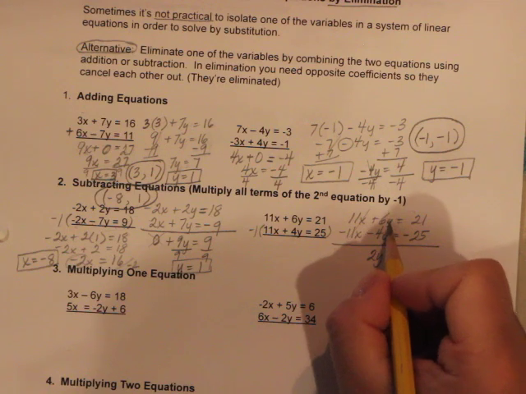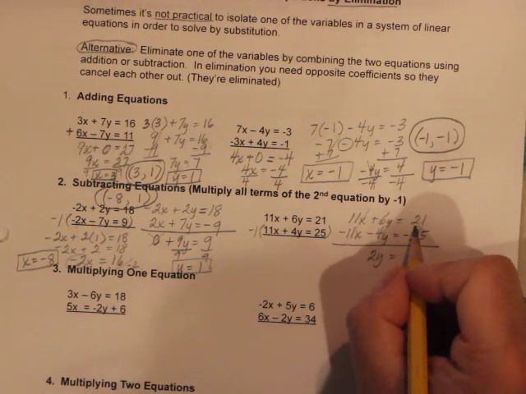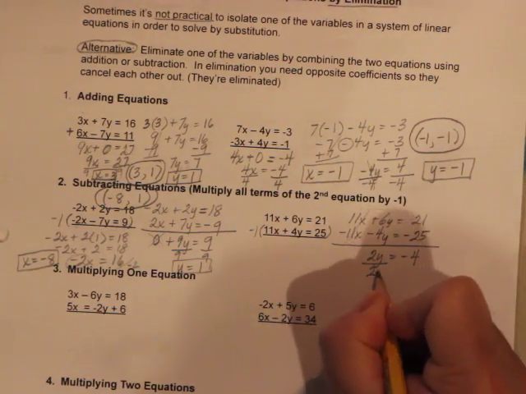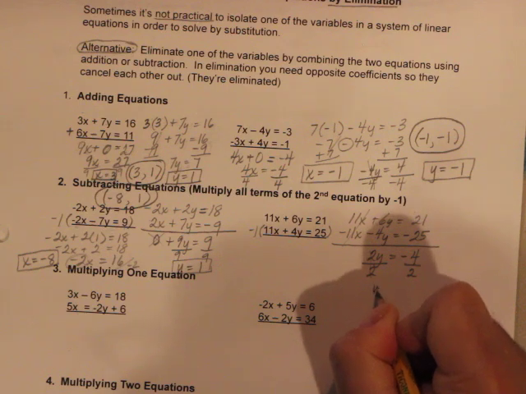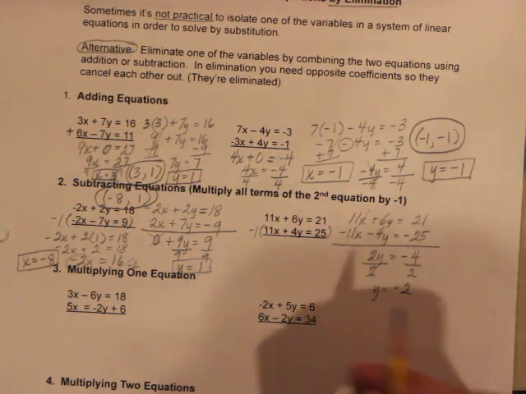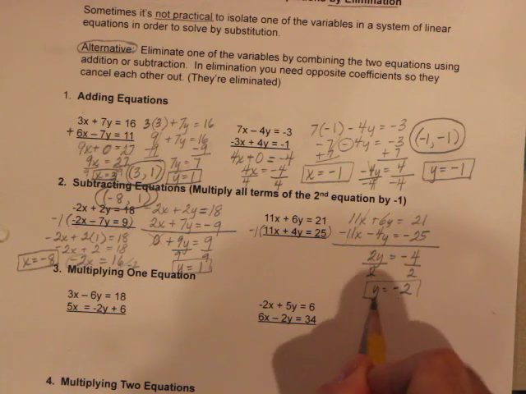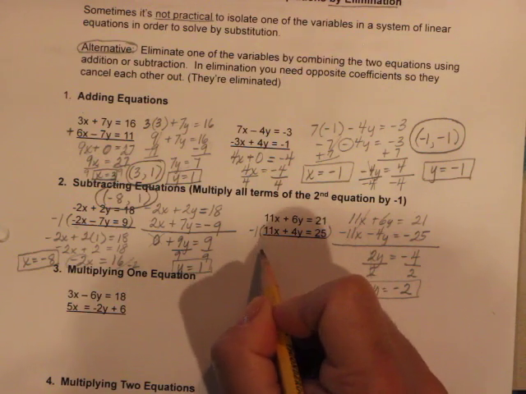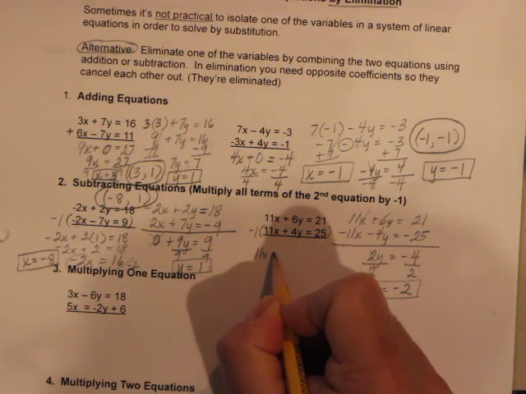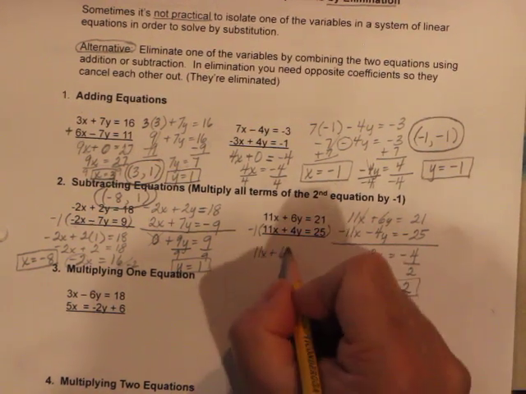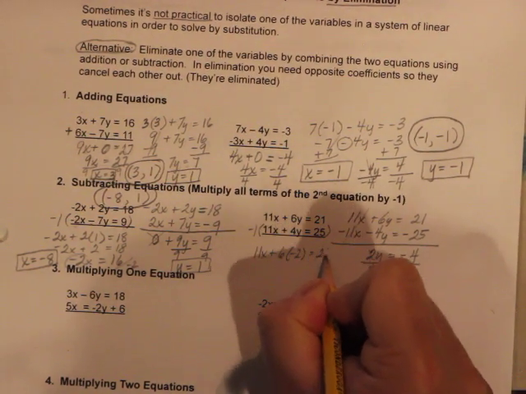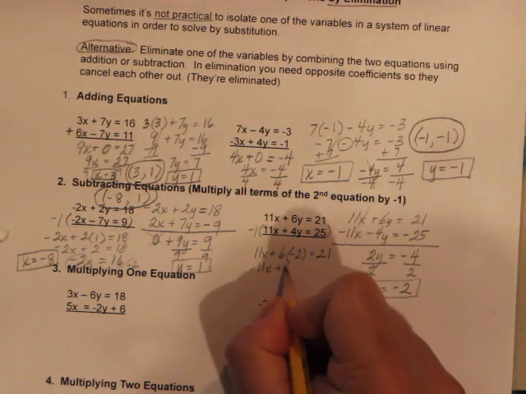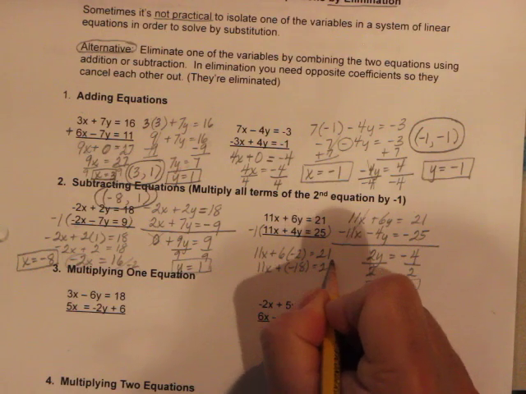Now I'm going to end up with 2y here. 6y minus 4y is 2y. And 21 minus 25 is going to give me negative 4. I'll divide this side by 2 and this side by 2 to end up with y equals negative 2. Great. Now that I've got the y value, I'm going to put it back in to that top equation and solve now for x. So I've got 11x plus 6 times negative 2 equals 21. Okay. 11x plus 6 times negative 2 is negative 18 equals 21.